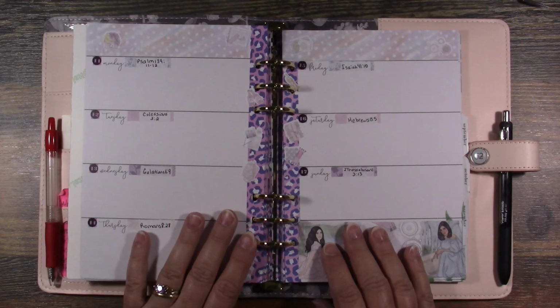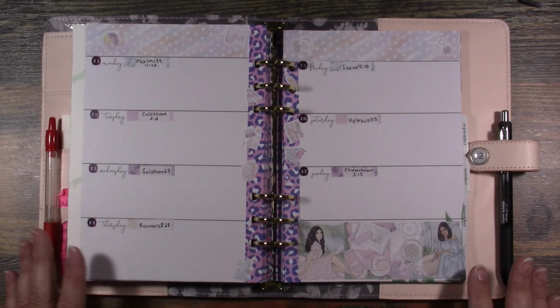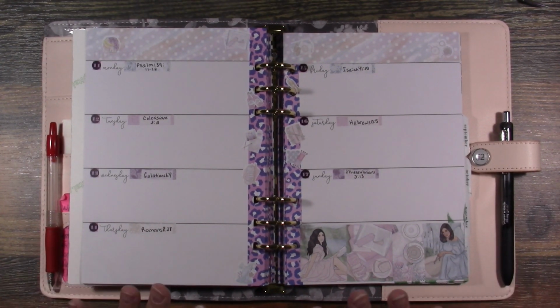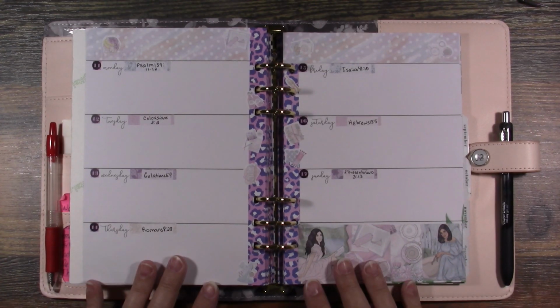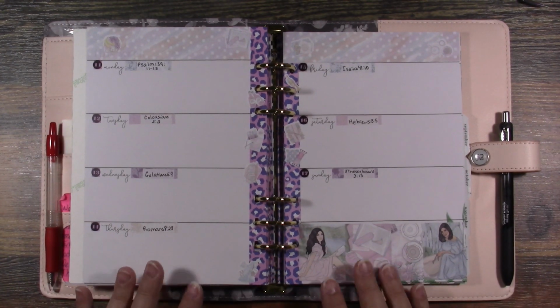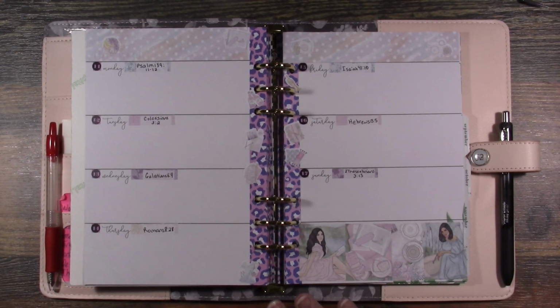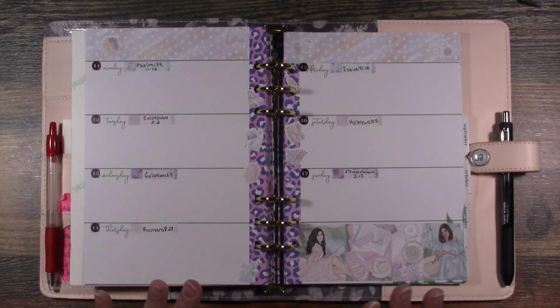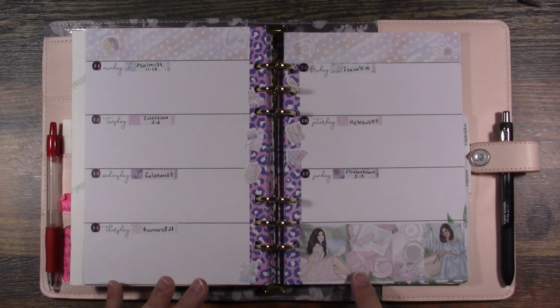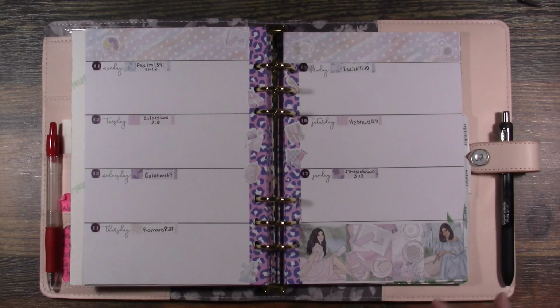So that is how it looks for this coming week. I think it turned out cute. I really enjoy these kinds of kits that have the deco and the boxes, because then you have a lot of things to choose from. I probably could have moved that over just a little bit, but then you couldn't have seen her book. Their friends are fixing to have a picnic. I don't know. It's weird.